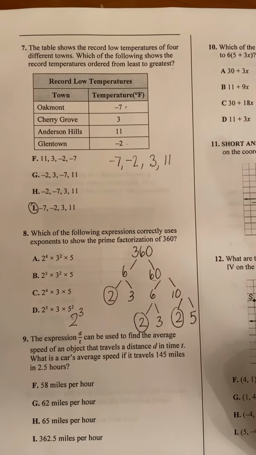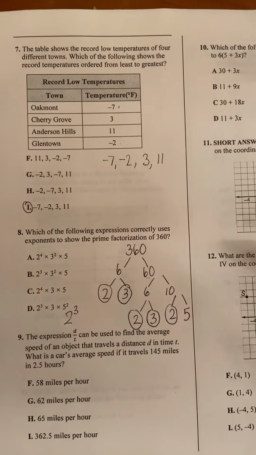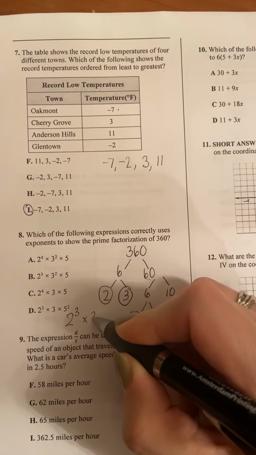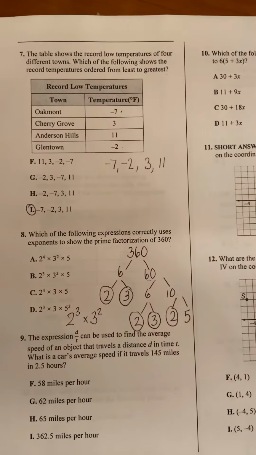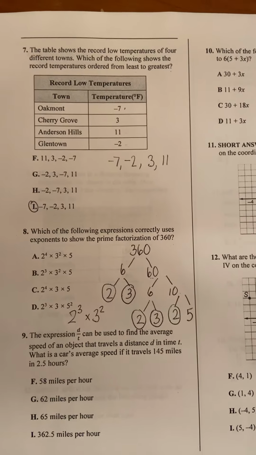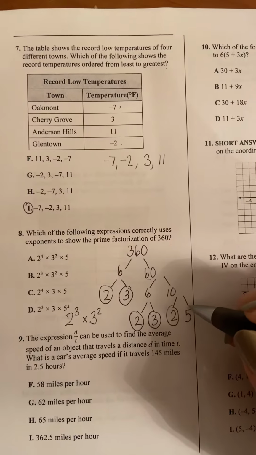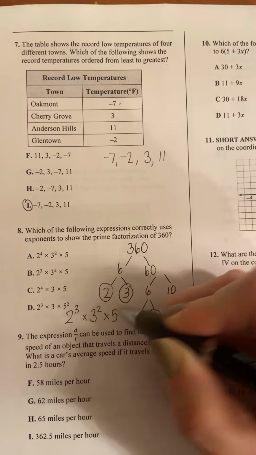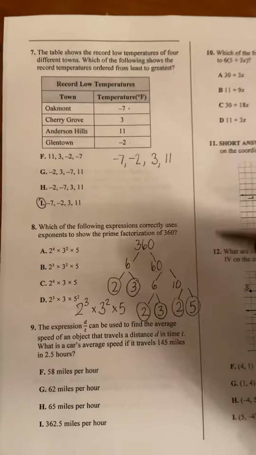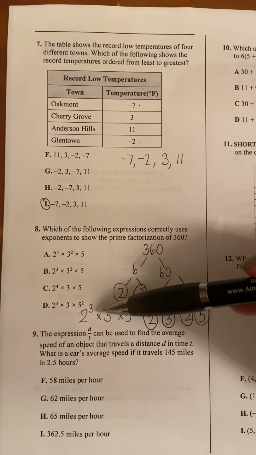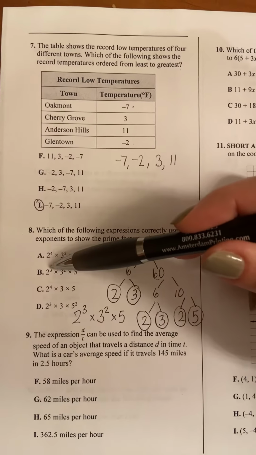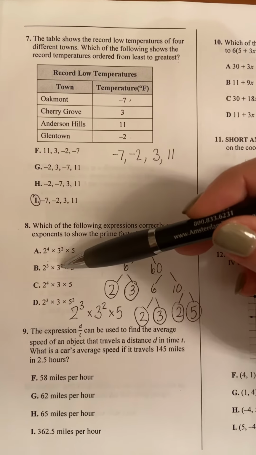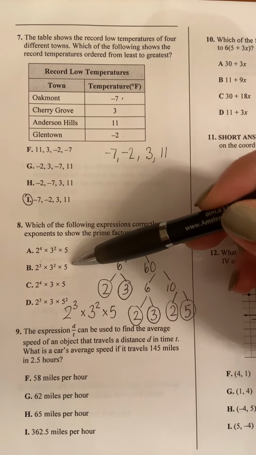I have 2 3's, so that would be 3 to the 2nd power. 3 times 3 is 3 to the 2nd power. And then I have just 1 5, so times 5. And so the choice that matches with this is B, 2 to the 3rd power times 3 to the 2nd power times 5.